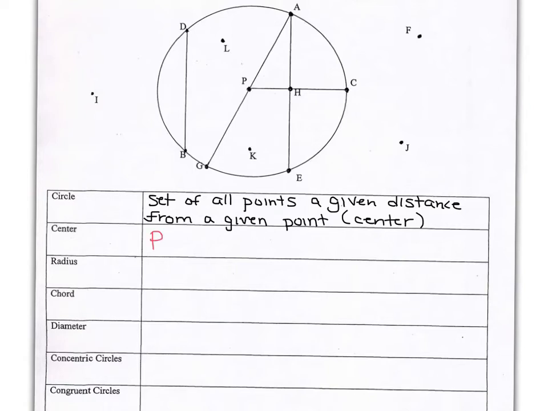So radius, we've talked about before. It is the segment joining the center to a point on the circle, and the word on is key.